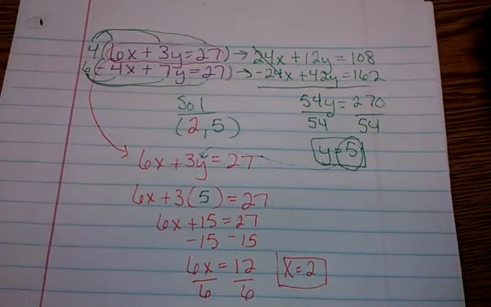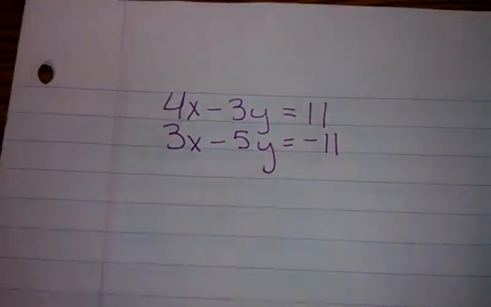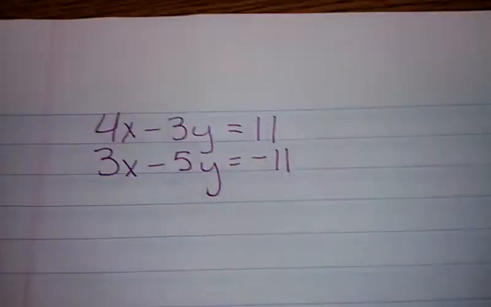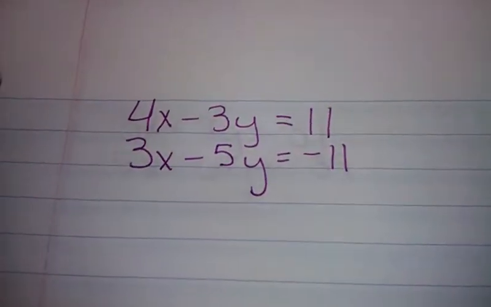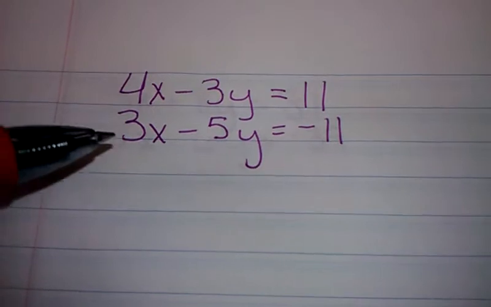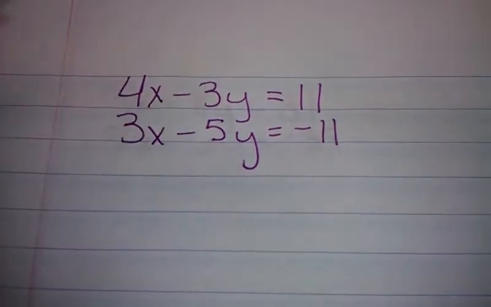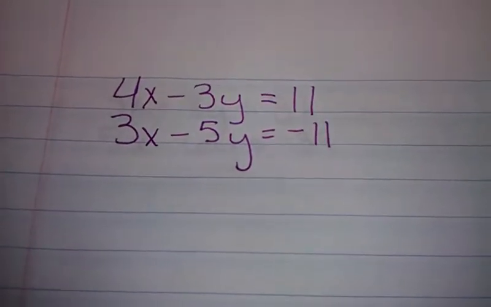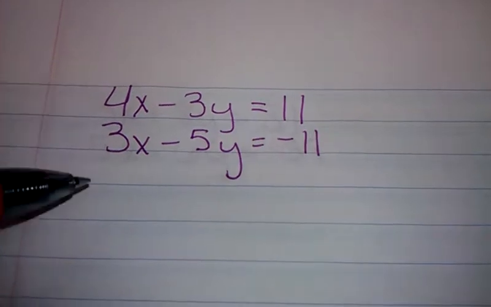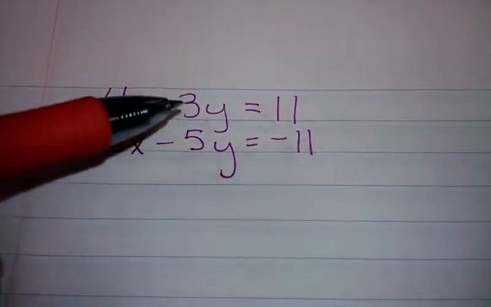The next one. Okay, if you look at this one, I'm looking through and I'm trying to figure out what I need to do. Well, see, none of these work evenly or nicely to which you can multiply one equation. There's not one that one is positive, one is negative. So I'm going to look here.